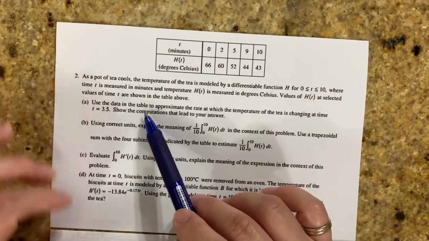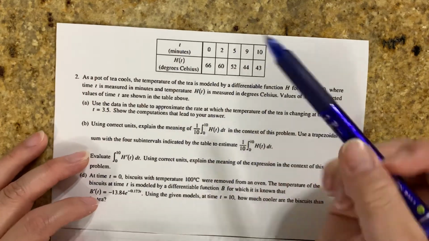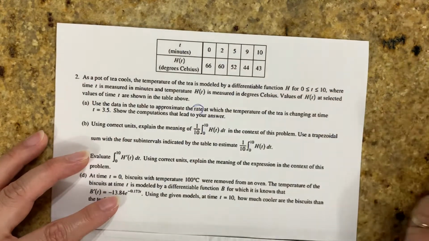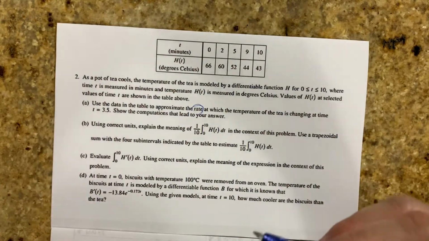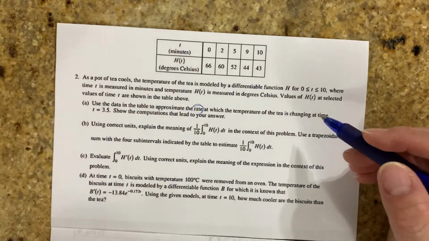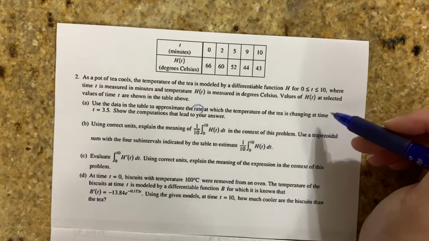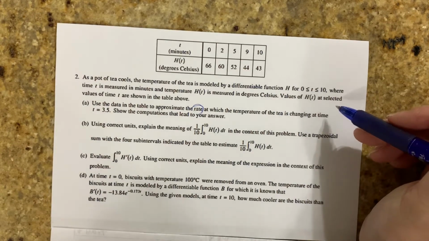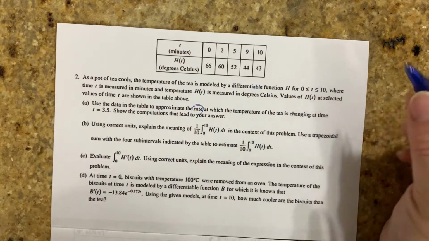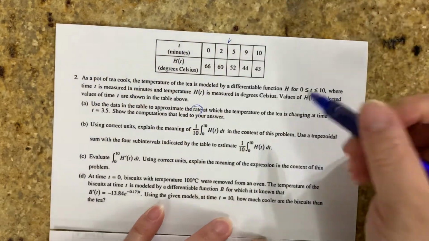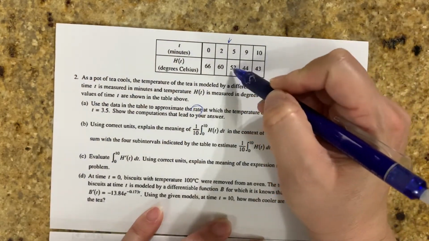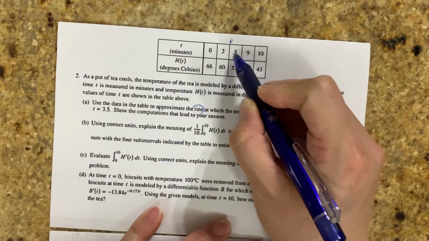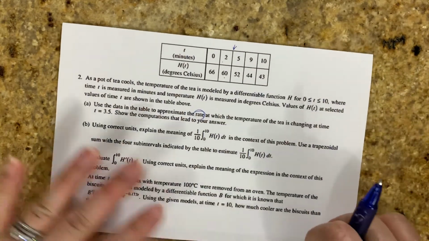So part A says, use the data above to approximate the rate at which... so rate is the slope, right? Rate is the first derivative. Rate is y prime. So that's something you really want to catch, all right? The rate at which the temperature of the tea is changing at time t equals 3.5. So 3.5 is right here, which means that I'm going to use these two for a slope and go y2 minus y1 over x2 minus x1 to approximate, all right?